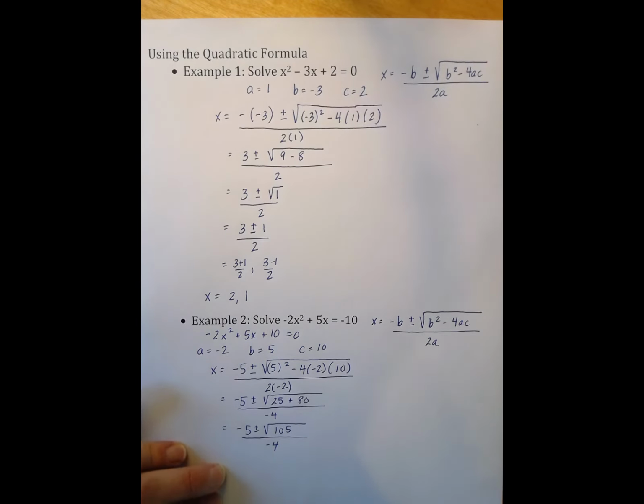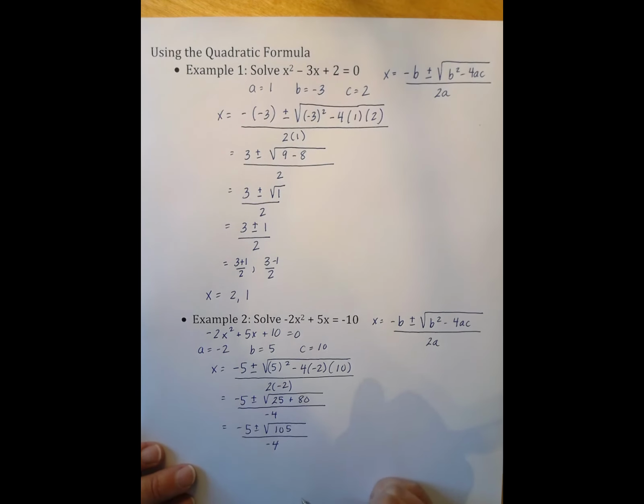Now 105 can be divided by 5, so let's see if that gives us a perfect square in there. And it doesn't. 105, the factors are 3, 7, and 5, and so I can't simplify that any further, and so I actually can leave my answer as x equals negative 5 plus or minus square root of 105 over negative 4.